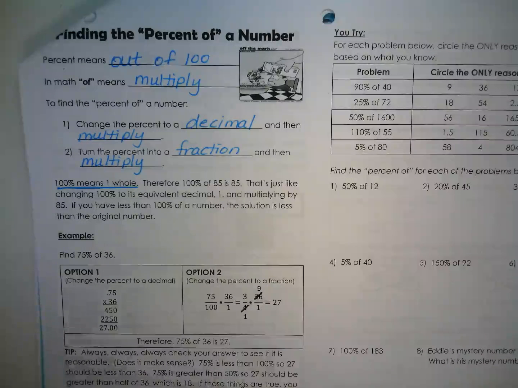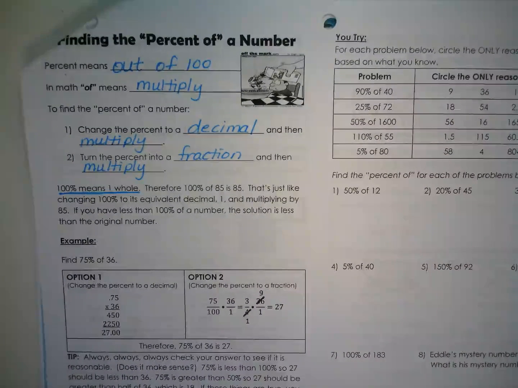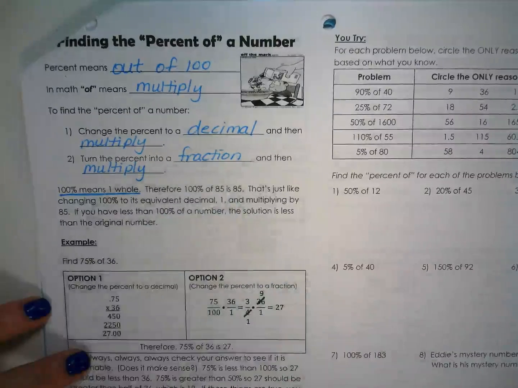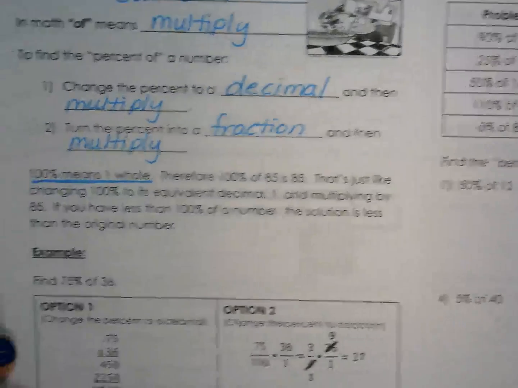Now, does that mean I have 100 kids in my class? No. If I tell you I have 100% of you here, in this case it's 35, I think, or 34. Whatever it is, let's say 35. If I tell you I have 100% of you here, all 35 students are in the room. Doesn't mean we have it out of 100. 100 represents the total of the percentage. So we have 100% of the students that are supposed to be here. Therefore, 100% of 85 is equal to 85. It represents the whole amount that we have.